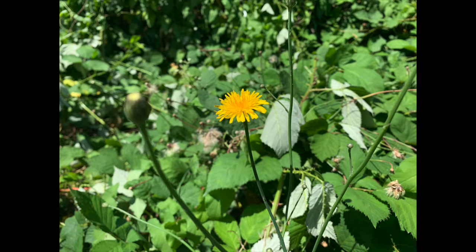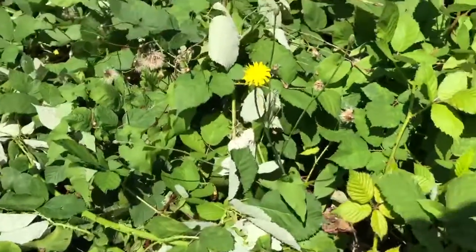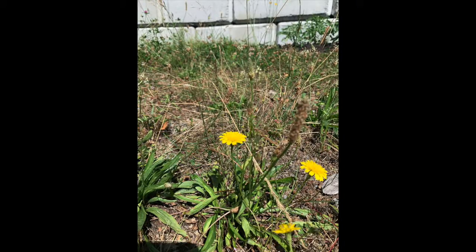An example of a perennial weed is a weed that grows for multiple seasons. It escalates through roots and sets seeds. An example in our garden is dandelion.